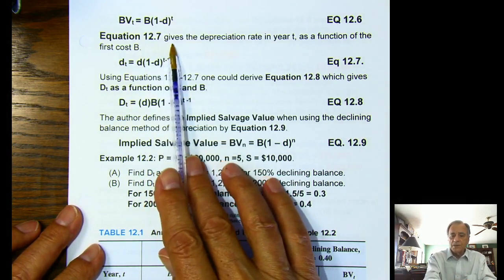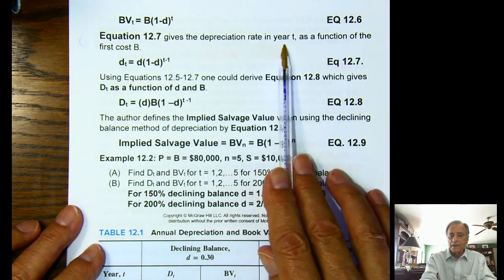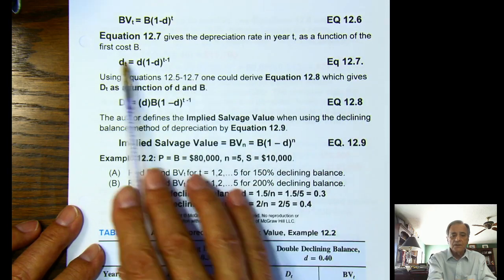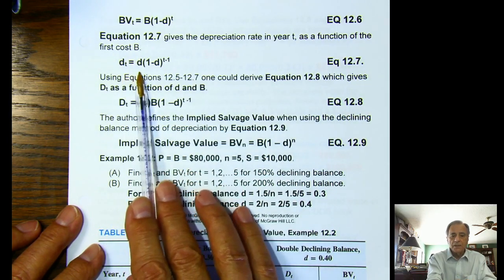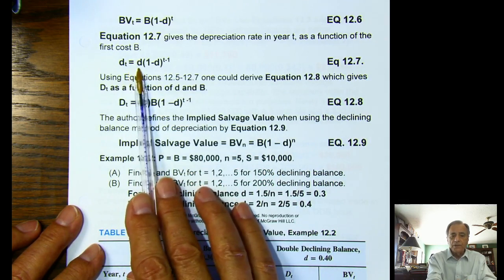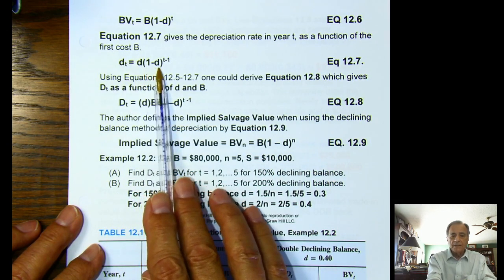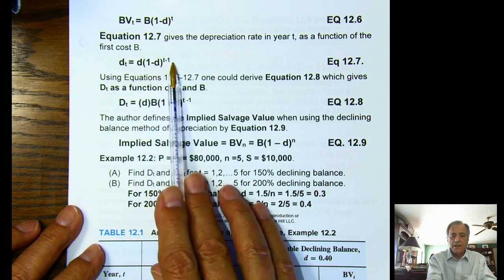Equation 12.7 gives the depreciation rate in year t as a function of the first cost. So d sub t is d times (1 minus d) to the t minus 1.